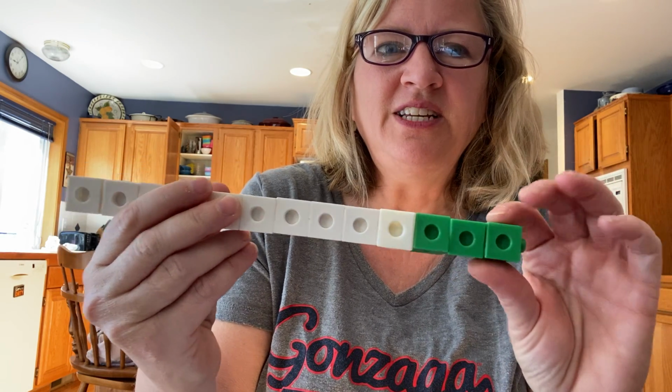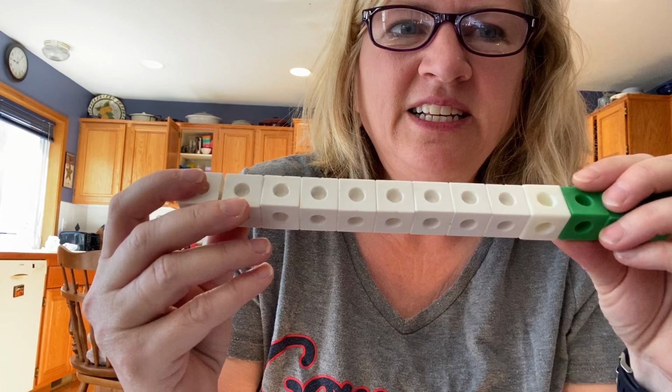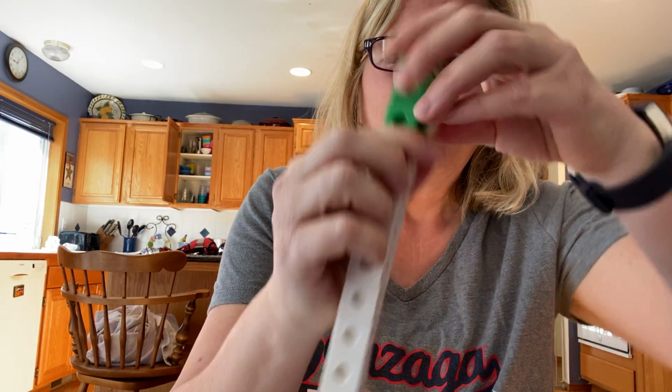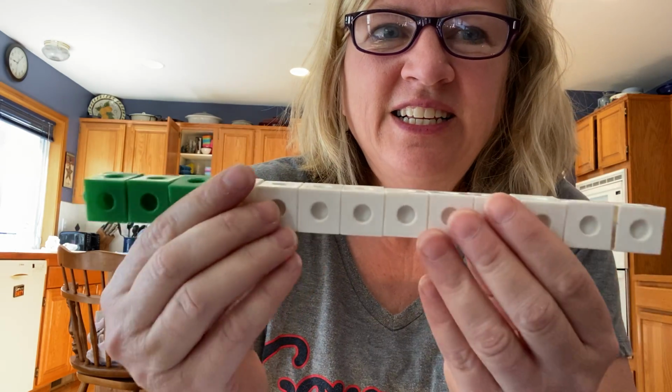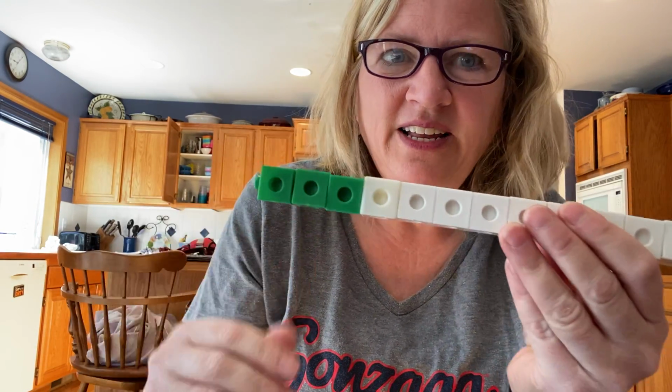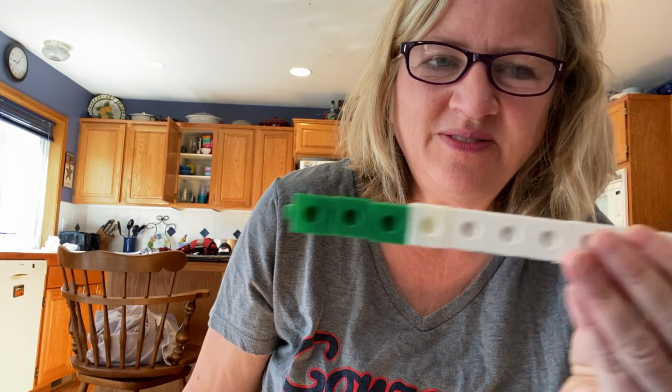11, 12, 13. 10 plus 3 makes 13. So 13 is a 1 and a 3 in front of it. Or 1 and a 3 next to it, I should say.